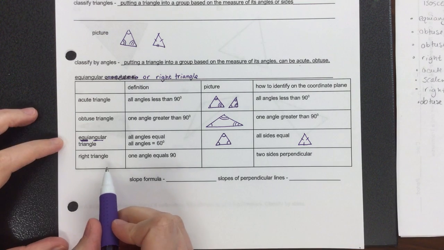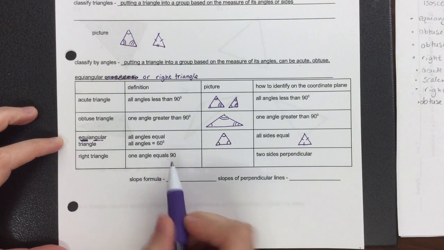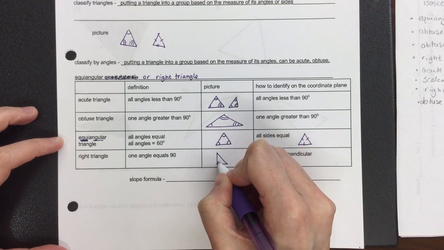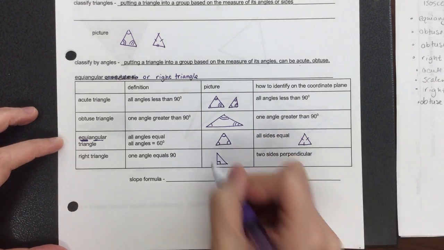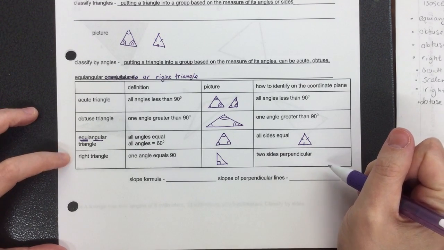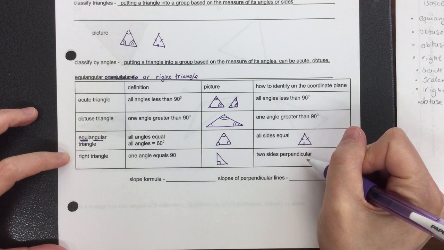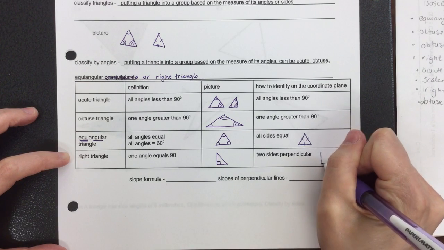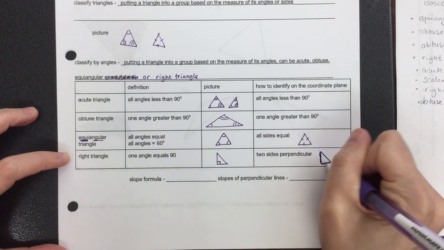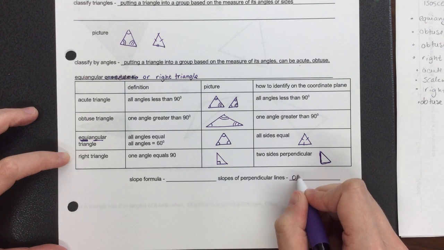The last way you could classify triangles by their angles is a right triangle, and you're going to have one angle that equals 90 degrees. So in pictures, if they don't give you the 90 degree measure, they'll give you that little box to tell you 90 degrees. And the way you tell that you have a right triangle in a coordinate plane is you're going to have two sides of the triangle that are perpendicular. So if you remember, the way that you tell two sides are perpendicular, they're going to have opposite reciprocal slopes.